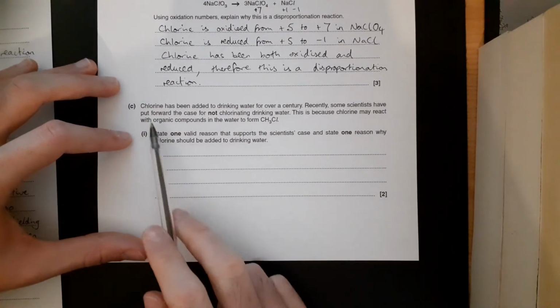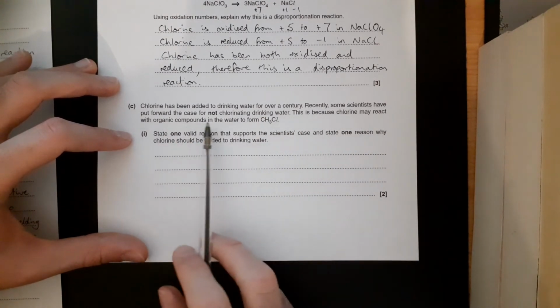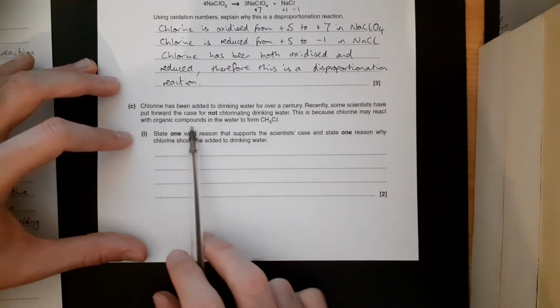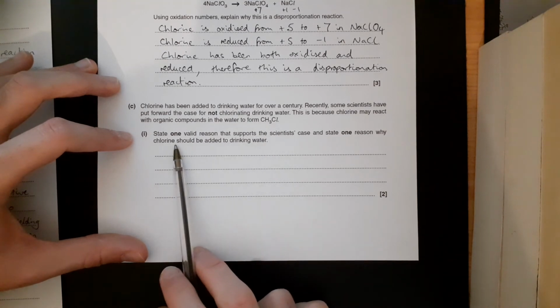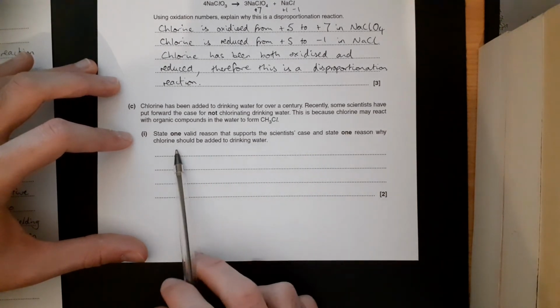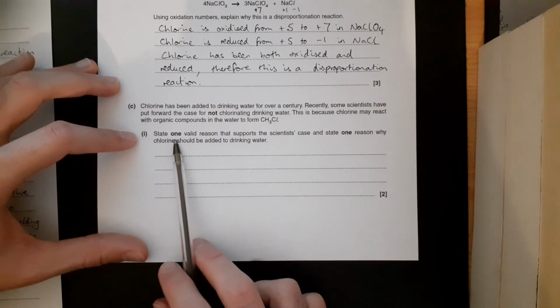Right, the final question here says, chlorine has been added to drinking water for over a century. Recently, some scientists have put forward the case for not chlorinating drinking water. This is because chlorine may react with organic compounds, so to form chloromethane here. So state one valid reason that supports the scientist's case and one reason why chlorine should be added to drinking water. Okay, so we've seen this before.